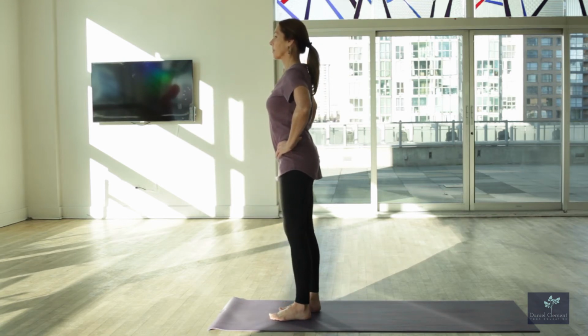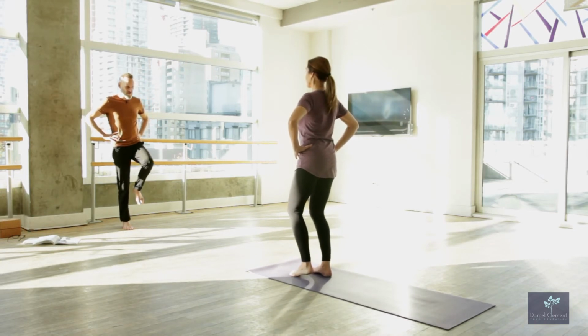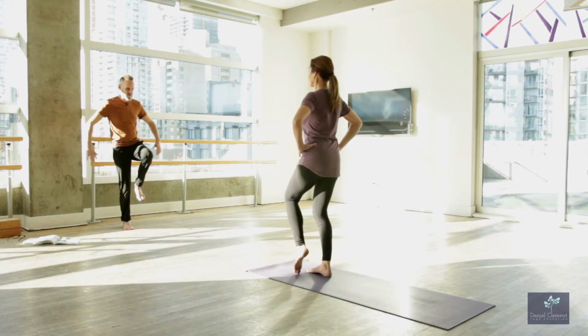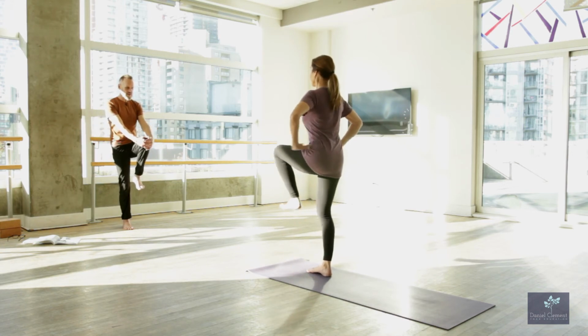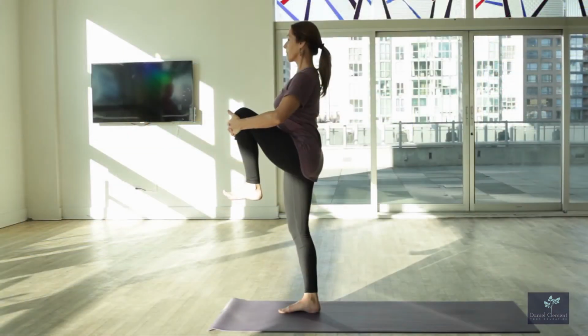And side two. Bring the weight into the opposite foot. Bring the other knee up. You can bend the standing leg a little bit for strength. Then cap the knee with your hands and stretch through the bottom leg first. So we want to get the bottom leg straight and keep it straight.